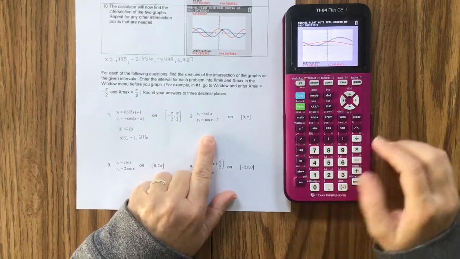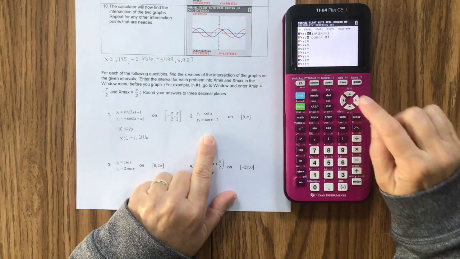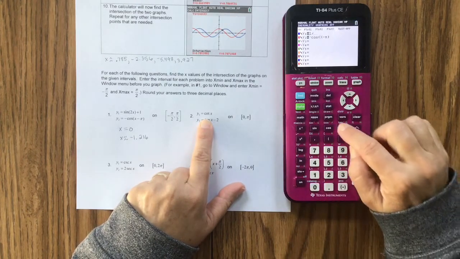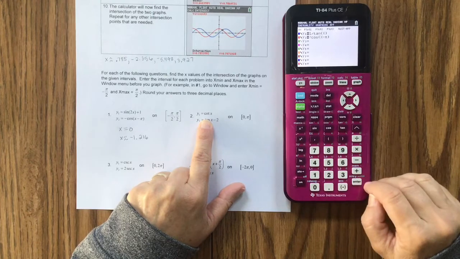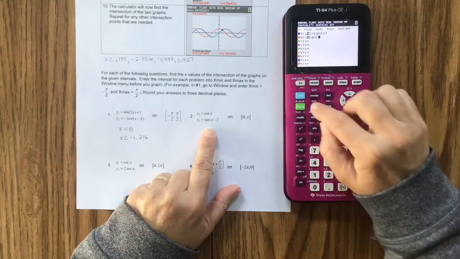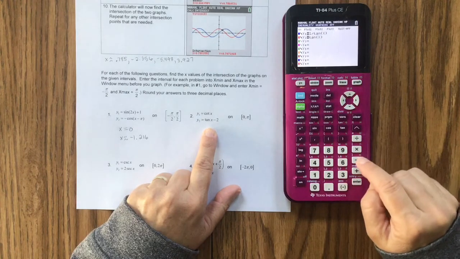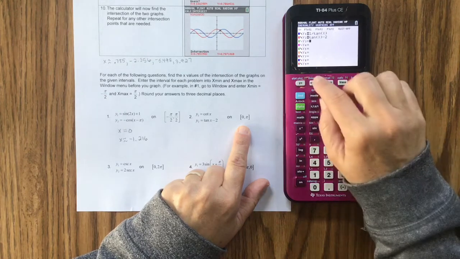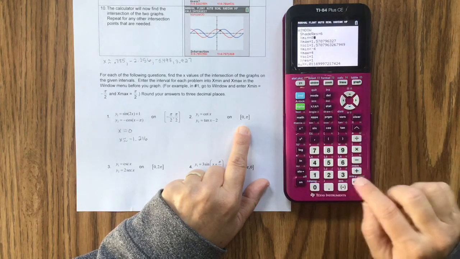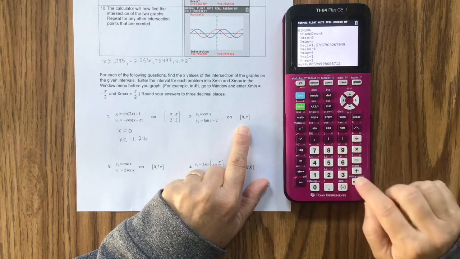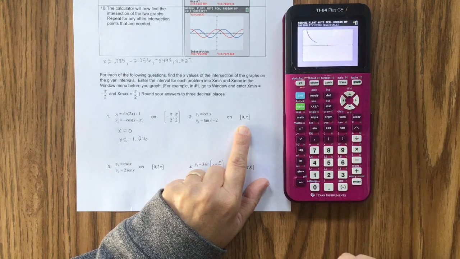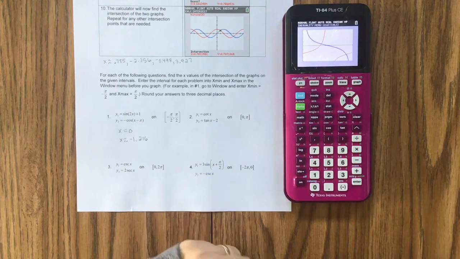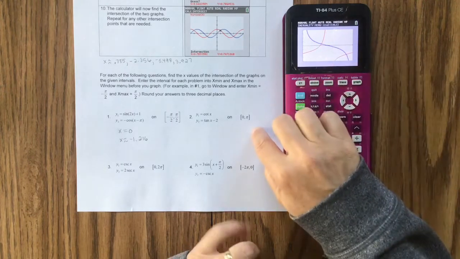Okay, number 2, go to y equals, arrow once to the right to clear it out. Cotangent is 1 divided by tangent. Hit enter, clear, tangent x, make sure you close the parentheses, minus 2. And our interval this time is 0 to pi. So window, x min is 0, x max is pi. There are 2 points of intersection on this interval.